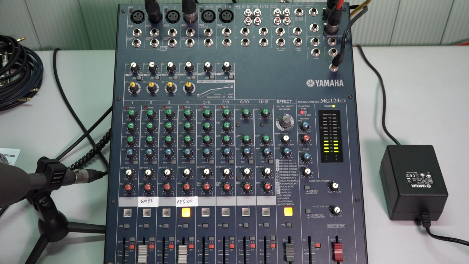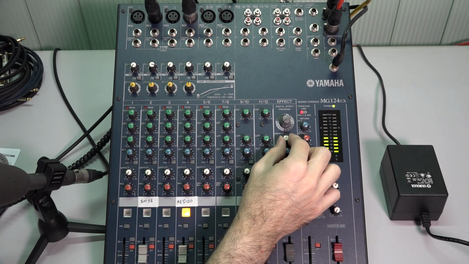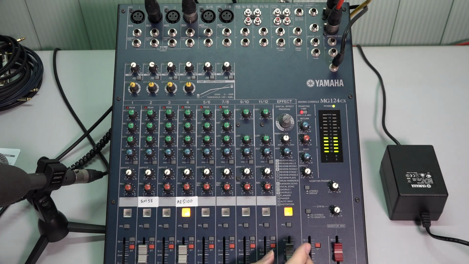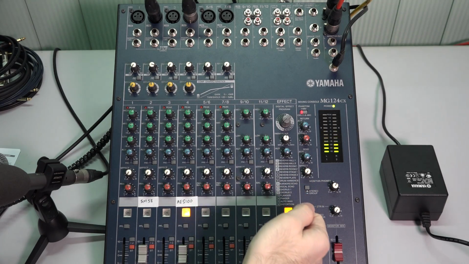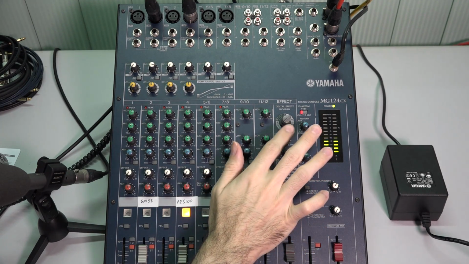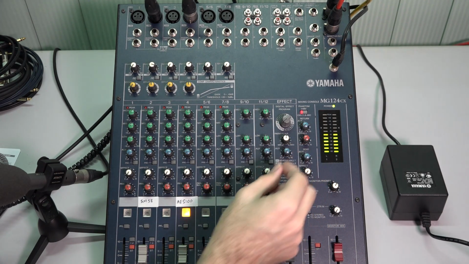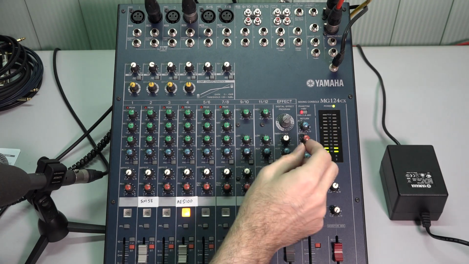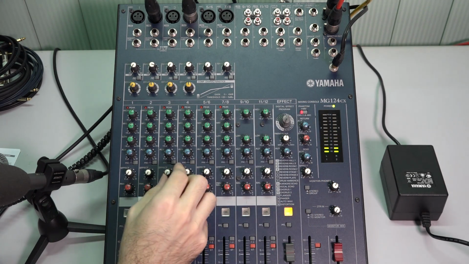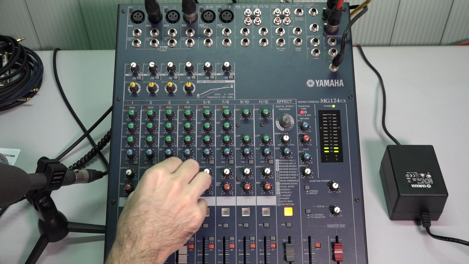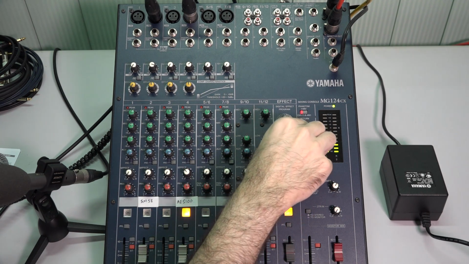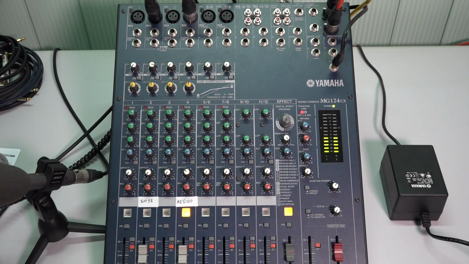Now, it's important to note that when you set the parameter and you switch to another effect, the mixer actually remembers this parameter. In other words, there's a memory that remembers the parameter setting. So for example, say I was on parameter 1 and I had it set to the longest, all right? Then I switch to this and I set it to the shortest.